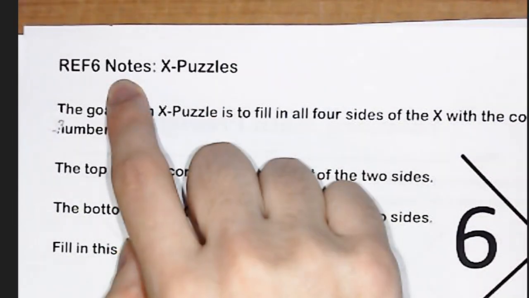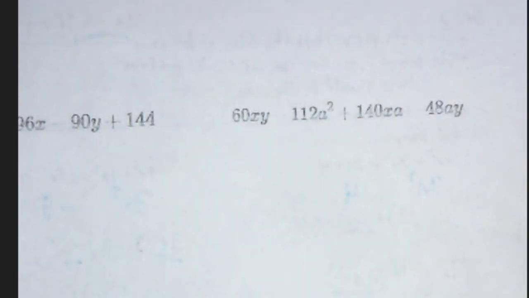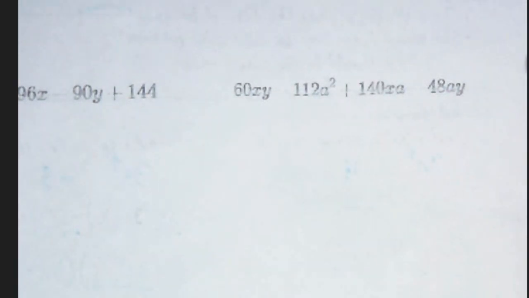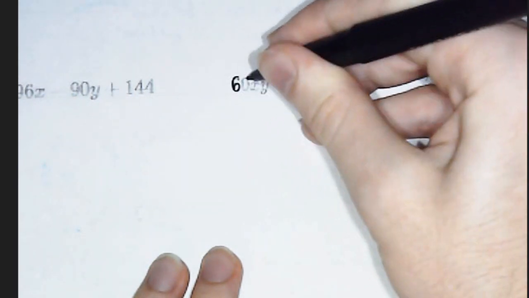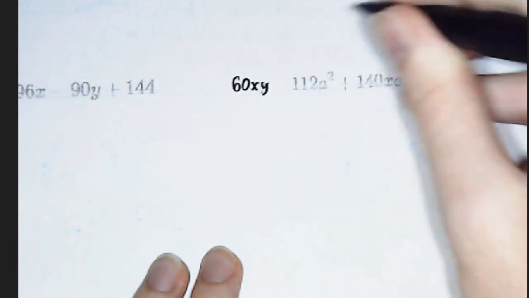But before we get to REF6, I do want to talk about the last sample problem on the REF5 notes. If you could take out your REF5 notes from last class and look at the last sample problem, I realized when I led this lesson with my 2B yesterday, this problem was a lot harder than I originally anticipated.